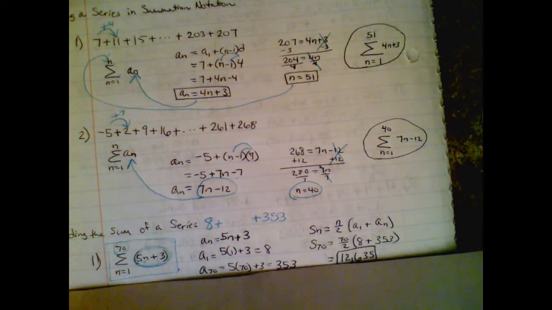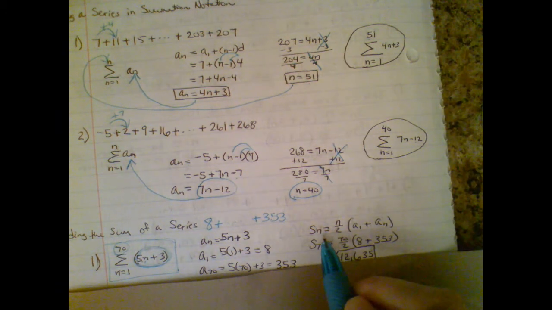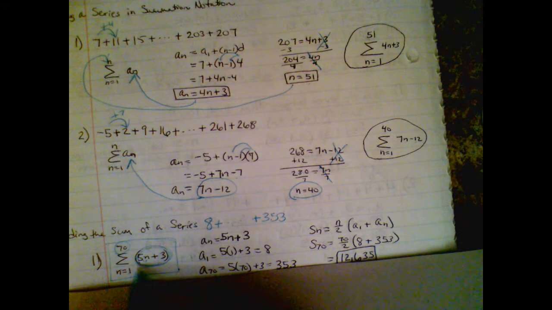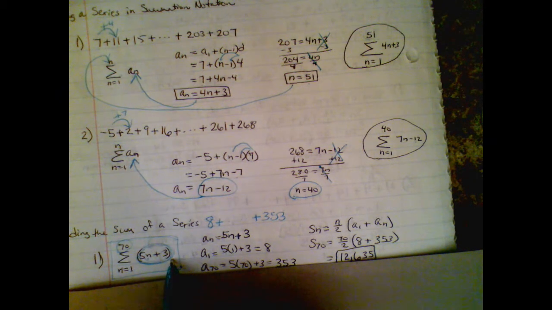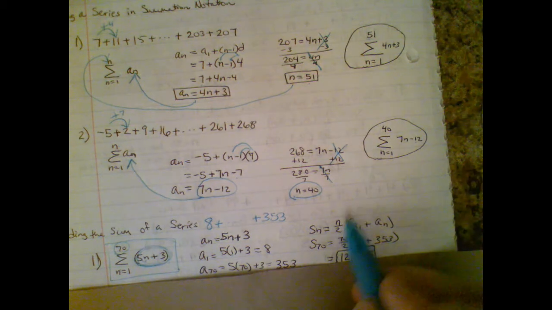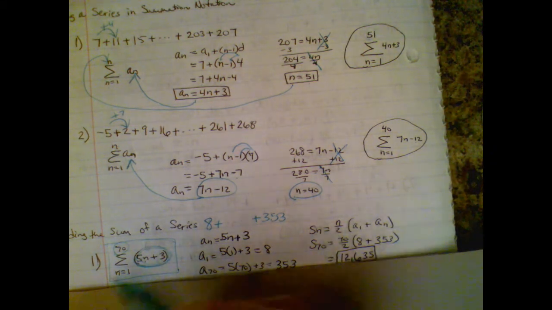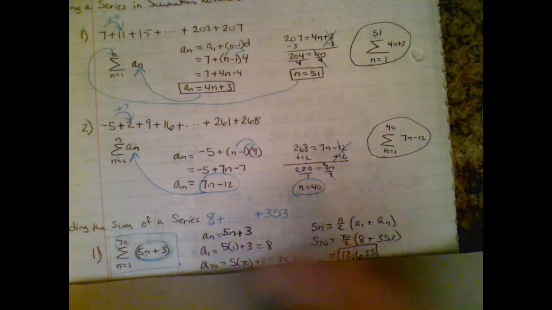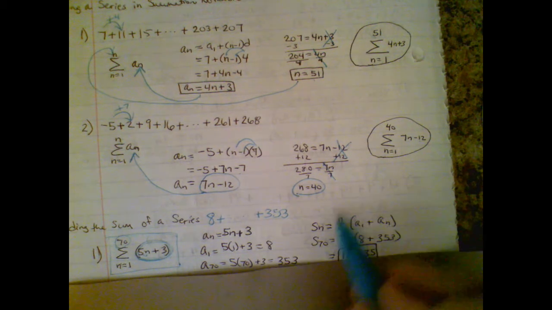Now I want to find the sum, so I'm going to use my sum equation. And I know it is an arithmetic series because notice this is in the format of y equals mx plus b. So then it is going to be an arithmetic series. So then from here, the terms are from 1 to 70, so I know there's 70 terms. So I'm going to plug in 70 for my n.